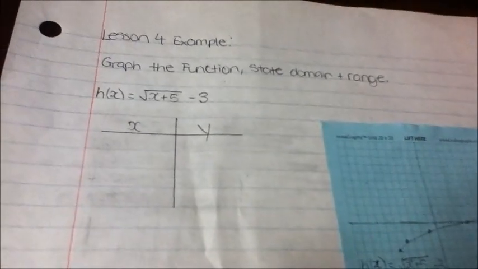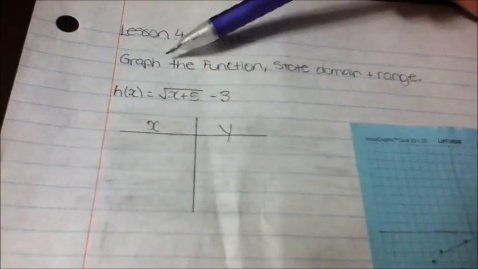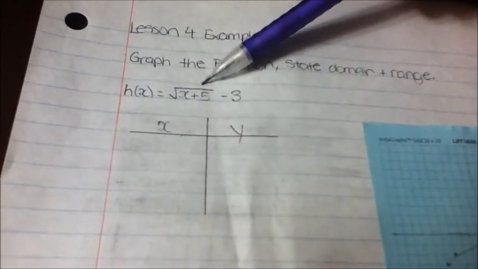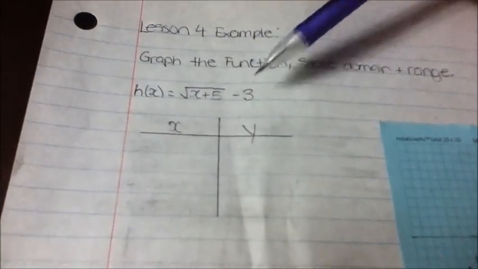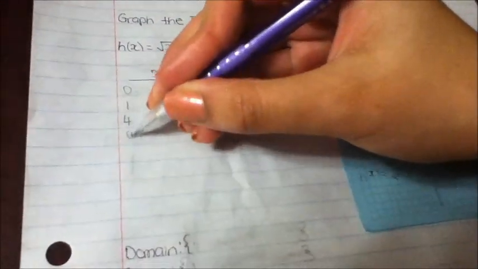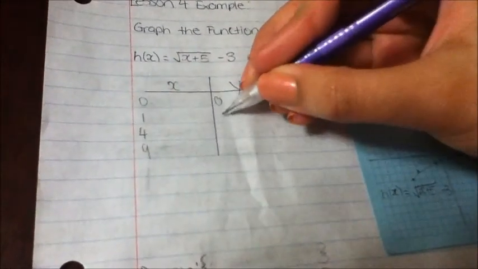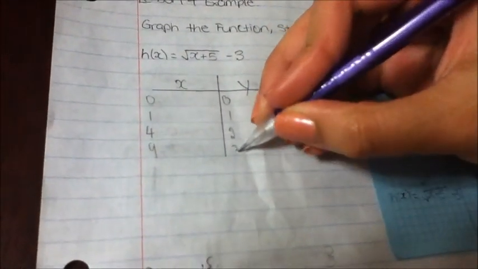Now we're going to move on to an example. So we have to graph the function and state the domain and range. So our function is h(x) = √(x + 5) − 3. So we have to start by putting in our base values. So 0, 1, 4, and 9. And on this side it's 0, 1, 2, and 3.